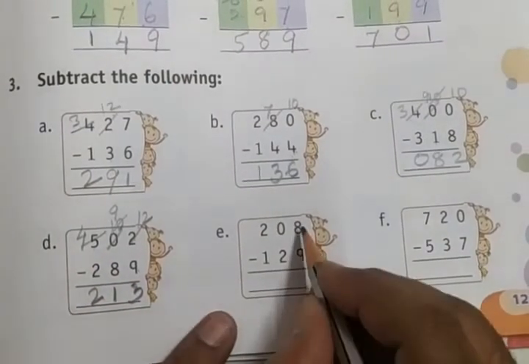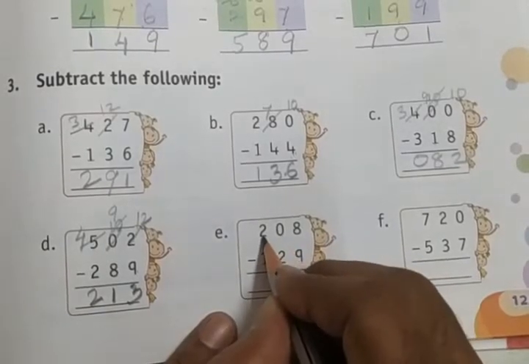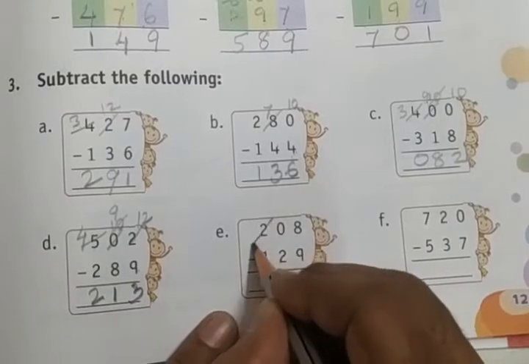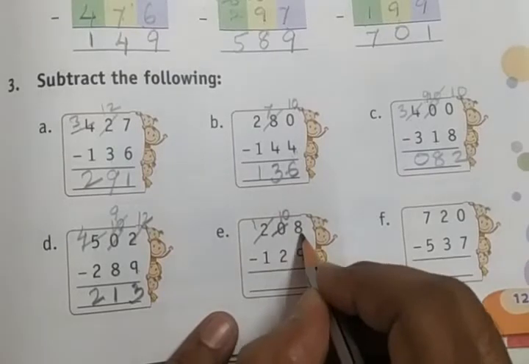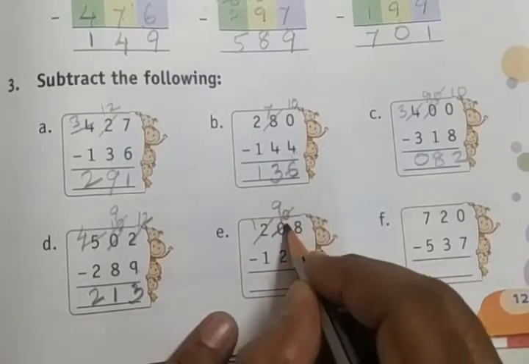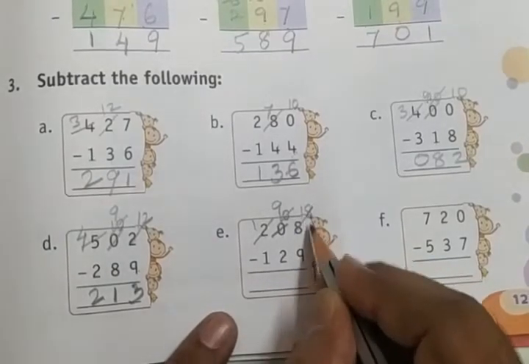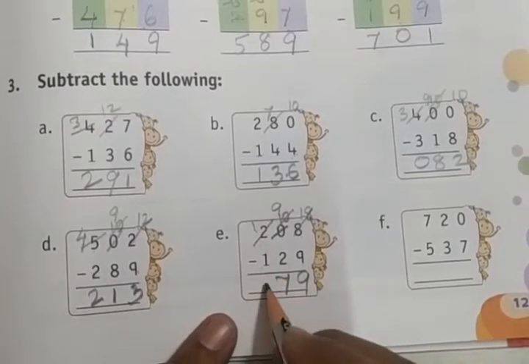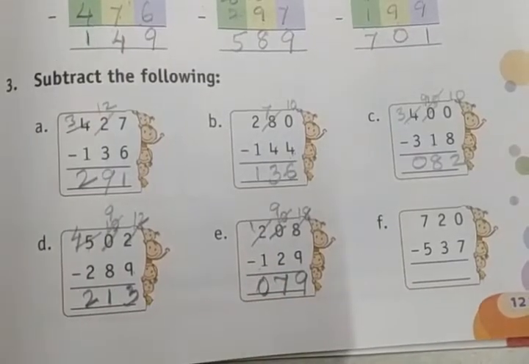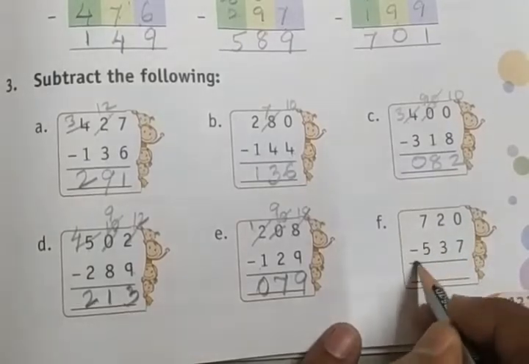Okay. So 8 minus 9 is not possible. Here also it's 0. We have to borrow from 2. 100 place, right? So it will become 1. It will become 0, will become 10. Now we have to borrow from this place. It will become 9 and it will become 18. 10 plus 8 is 18. 18 minus 9 is 9. 9 minus 2 is 7. 1 minus 1 is 0. Okay. 218 minus 129 is equal to this. Alright, then 720 minus 537.